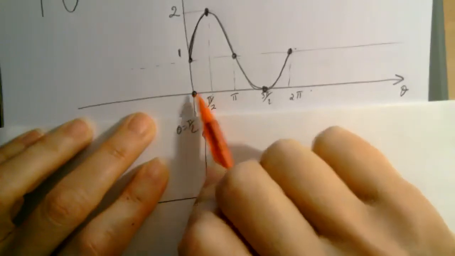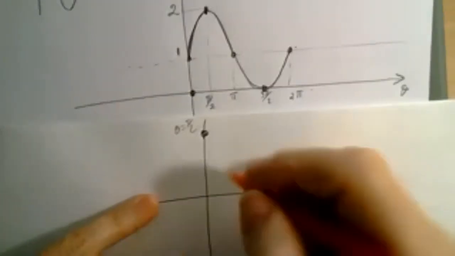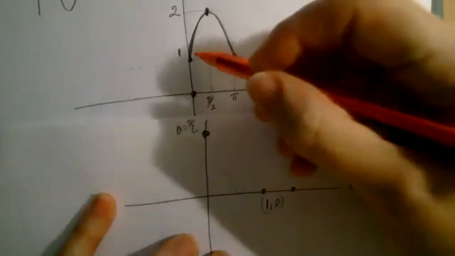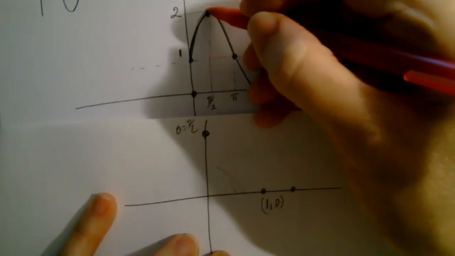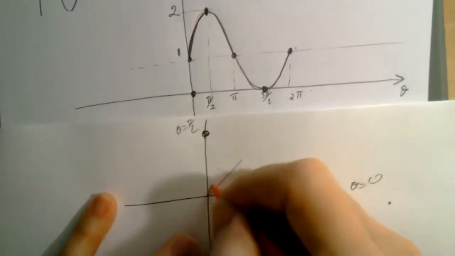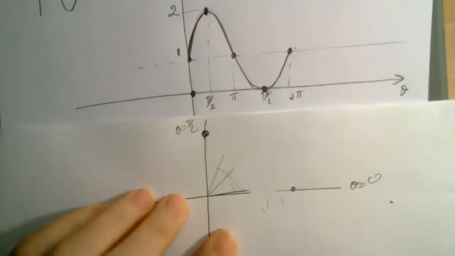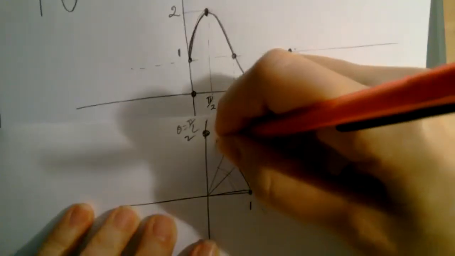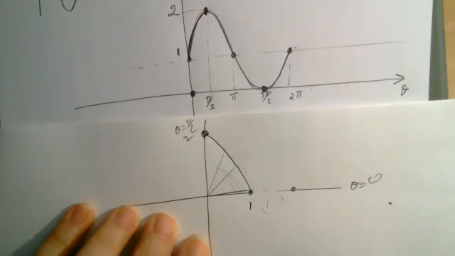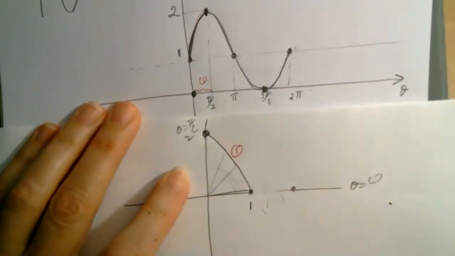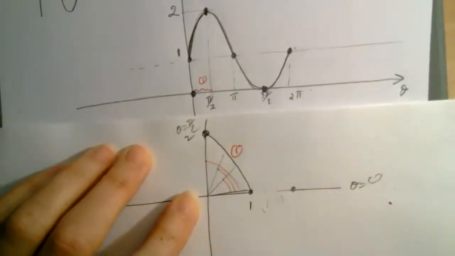Now, when theta goes from 0 to pi over 2, in the polar plane, it means as I sweep this region, because theta is the angle, this tells me that r is increasing. So I know the behavior. R is how far I am from the origin. And if theta increases, you're going to get farther and farther away from the origin. I'm going to put 1 here to be more realistic, because there is a 2 in here. So as theta sweeps this region, my r is increasing. That will give me the first piece of the graph.